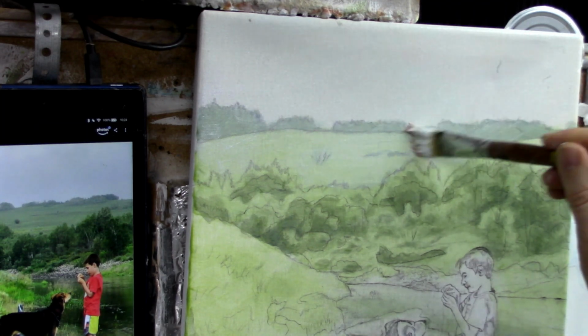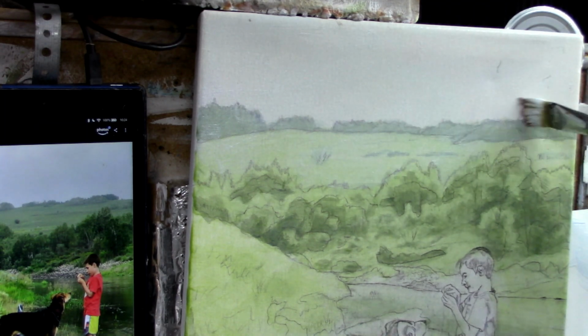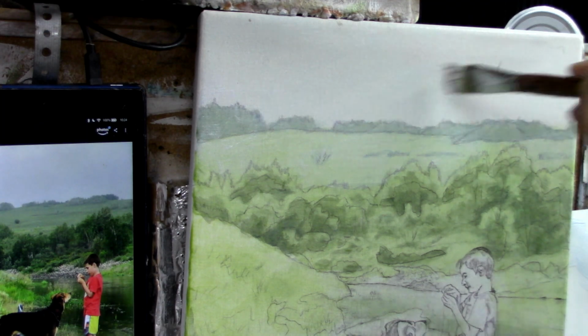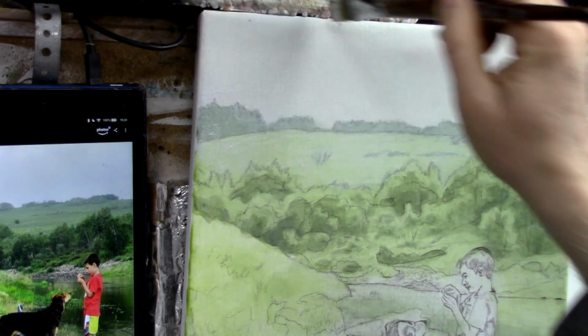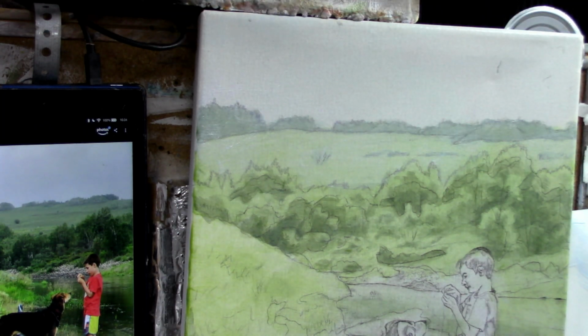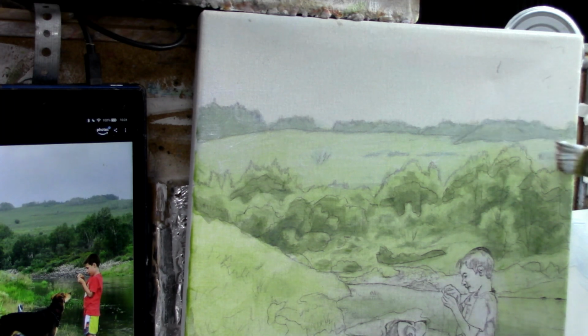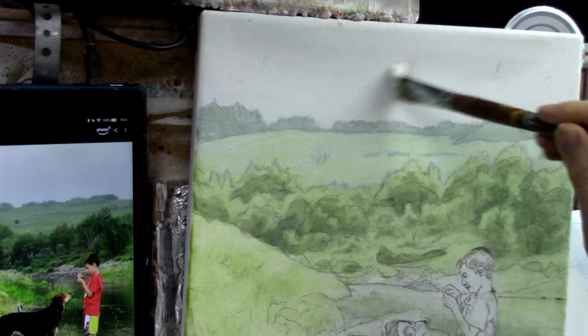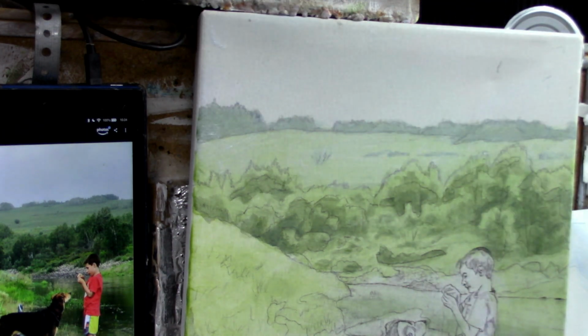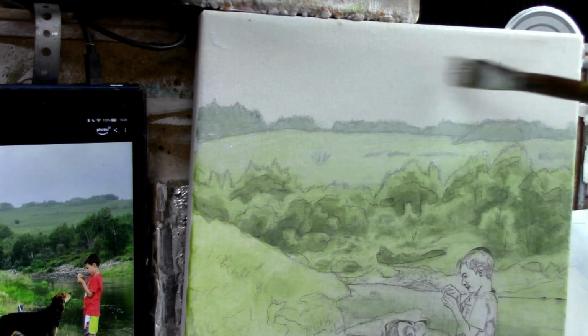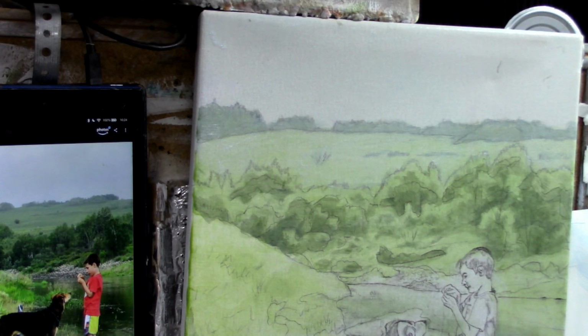So translucency is affected by how much matte medium is in the mixture. I would say this is a ratio of maybe about 30% paint to 70% matte medium, something like that. Okay, so we go ahead and apply that, and there we go. So that kind of mutes the background a little bit more.